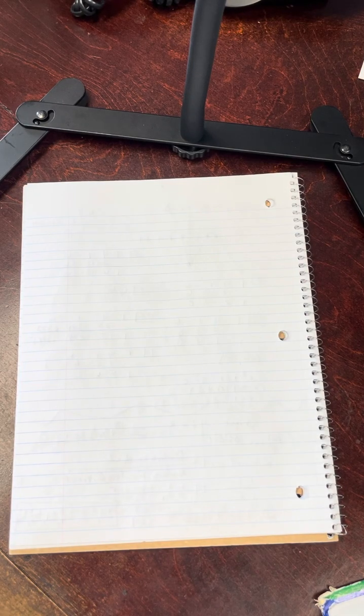Saxon's Trig, lesson 118, is roots of polynomial equations. So we're looking for the answers to polynomial equations. And we've sort of been doing that in the last couple of lessons with our synthetic division.